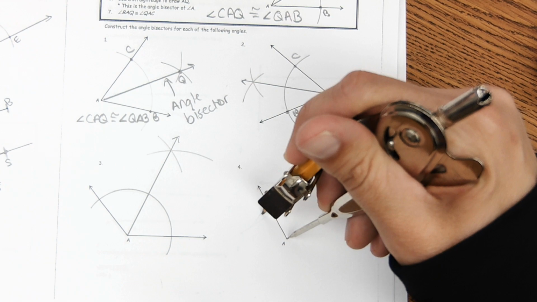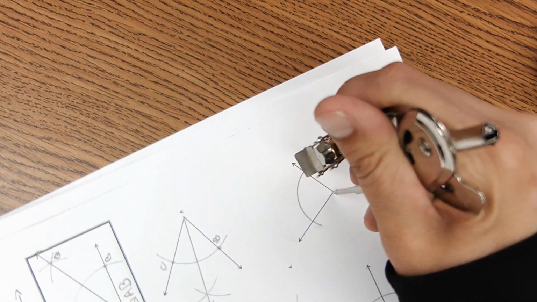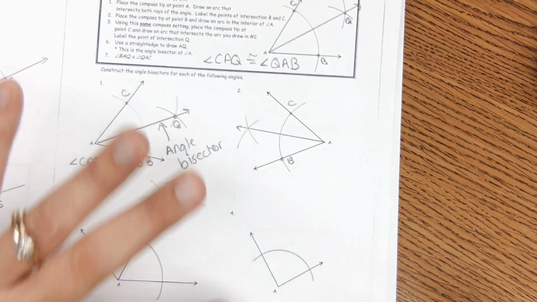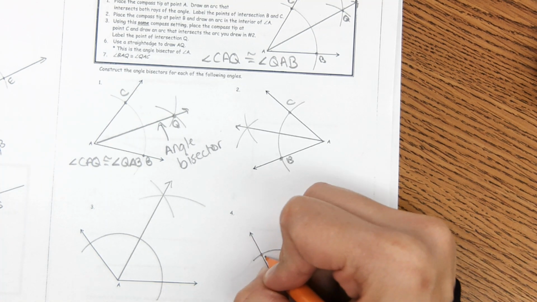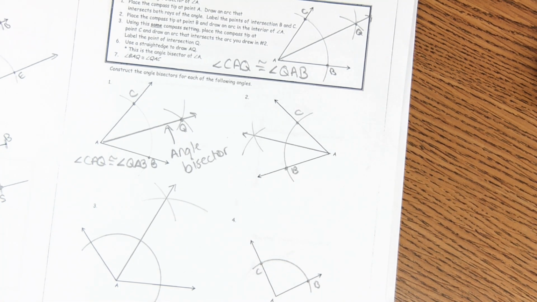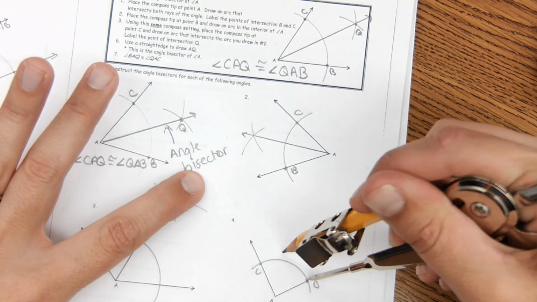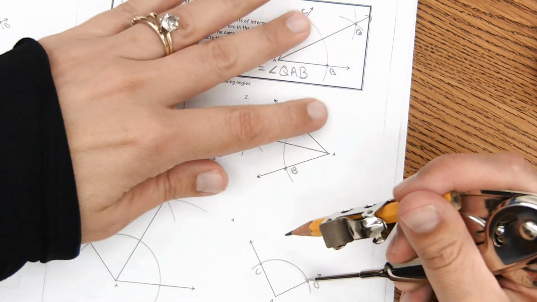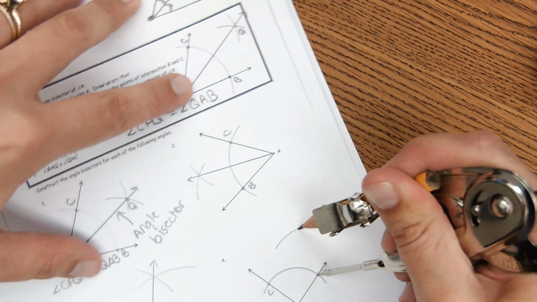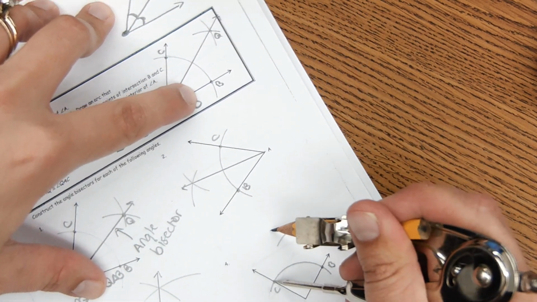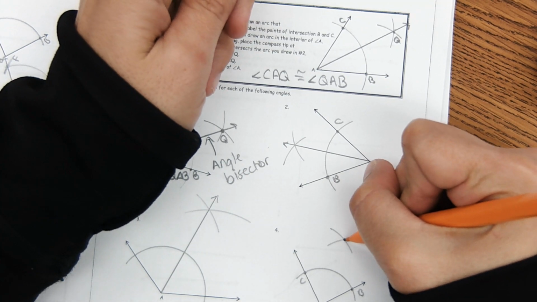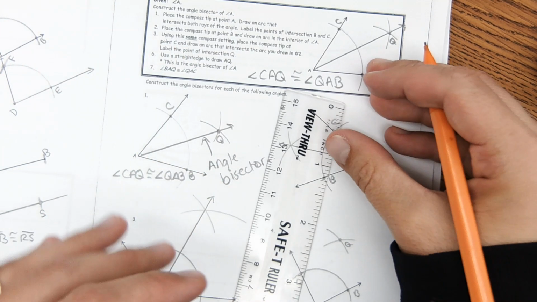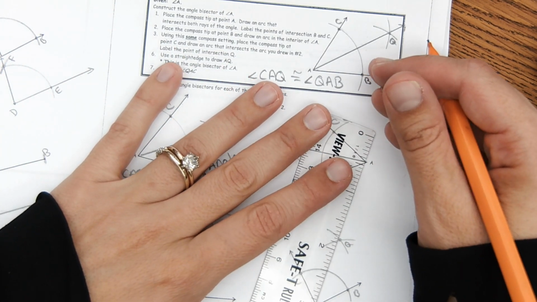Number 4, I'm making an arc that goes through both rays. That makes A, middle, B, and C. Then from B, here, to here. Connect point Q to A.